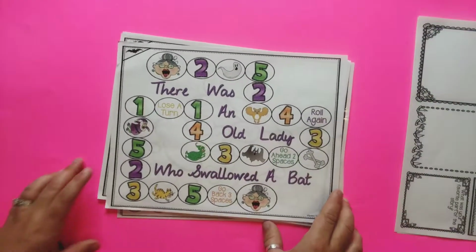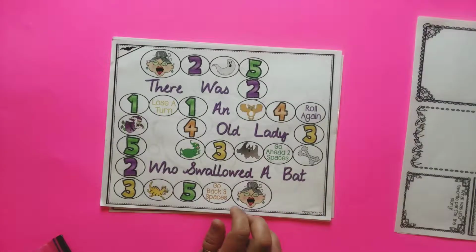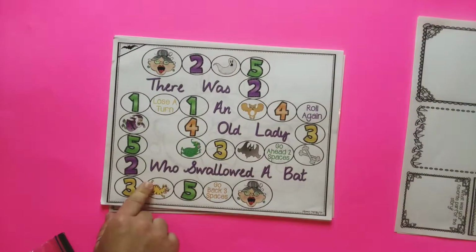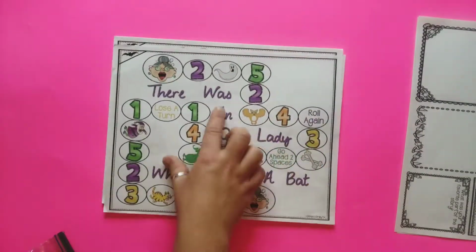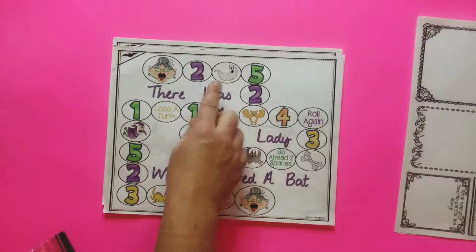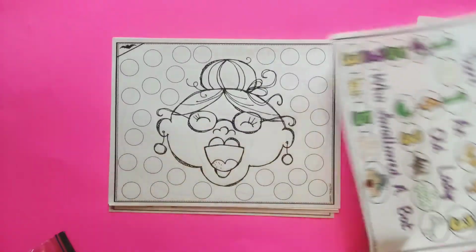Here is an open-ended board game. So this one, you can use the articulation word list or the language word list for these, and just have them play. Maybe if they land on the ghost, they don't have to do anything. If they land on the numbers, that's how many tasks they have to do.